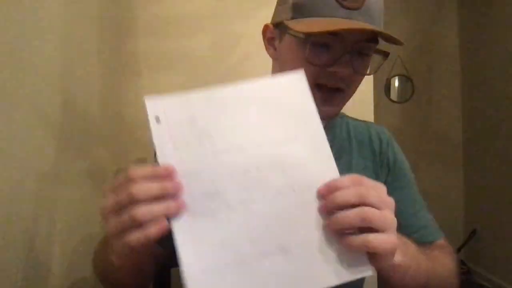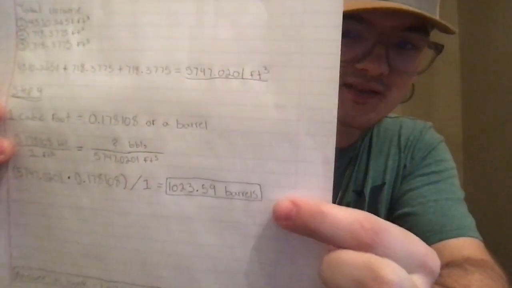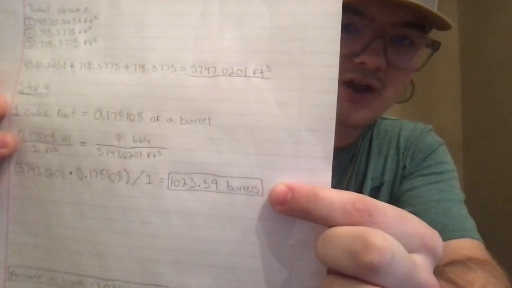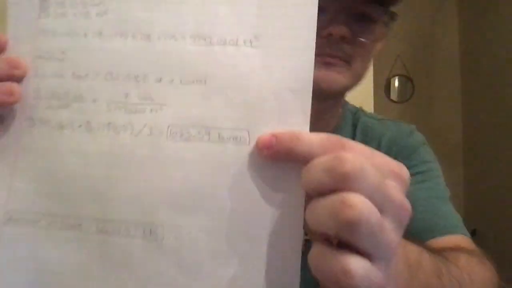Or you can move up your decimal places, call it 1,023.6. You can say approximately 1,024 if that's closer to your liking. That about wraps up our question. So whenever asked, how many barrels does our tank hold? 1,023.59 barrels is how much our tank holds.